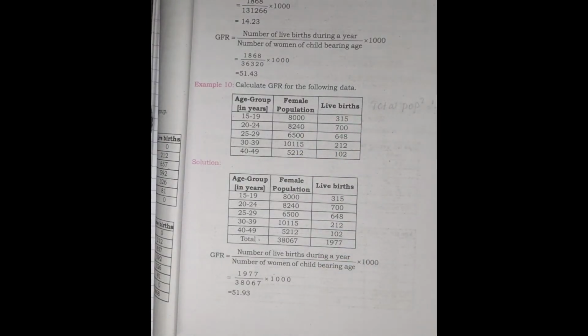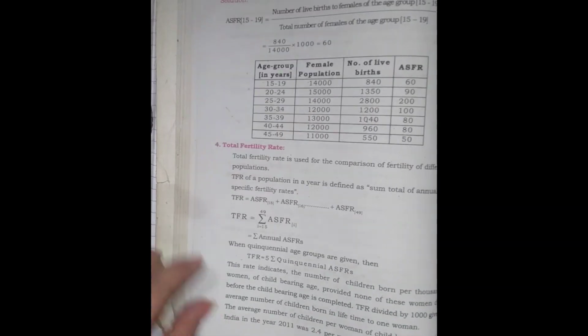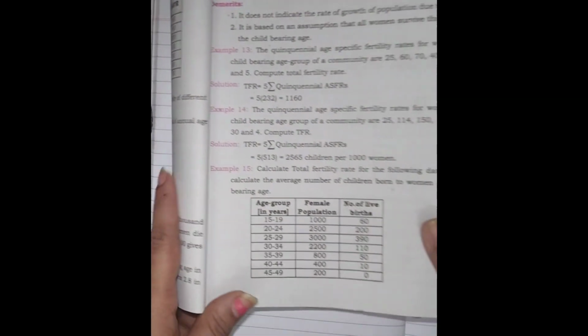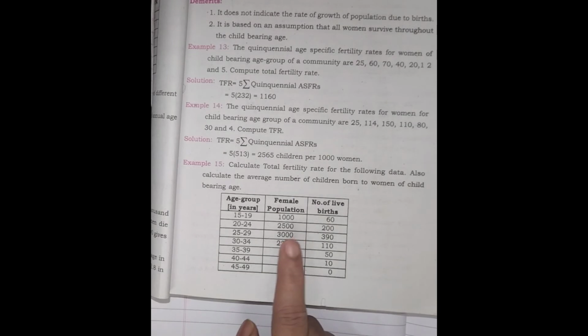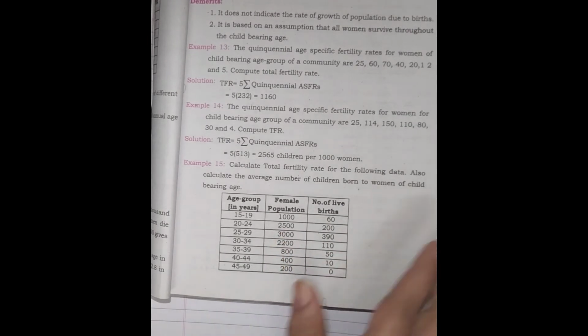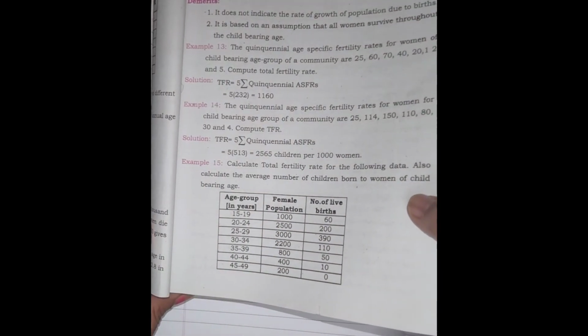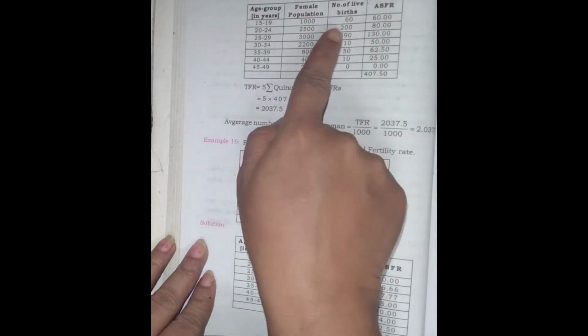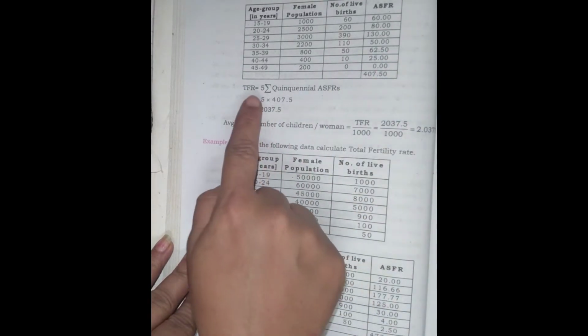This type of questions in fertility they are asking. If they ask a TFR, total fertility rate, you have to calculate number of live births divided by female population into 1000, for every age group. You have to calculate per age group: ASFR 60 divided by 1000 into 1000, 200 divided by 2500 into 1000, like that. ASFR you have to calculate.